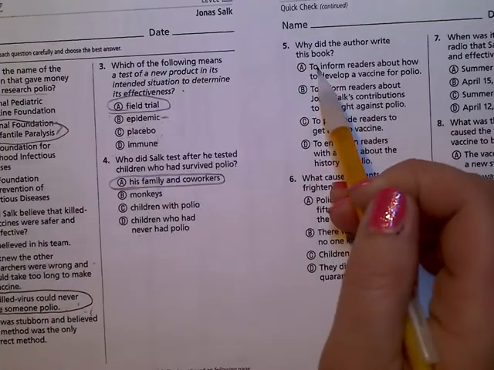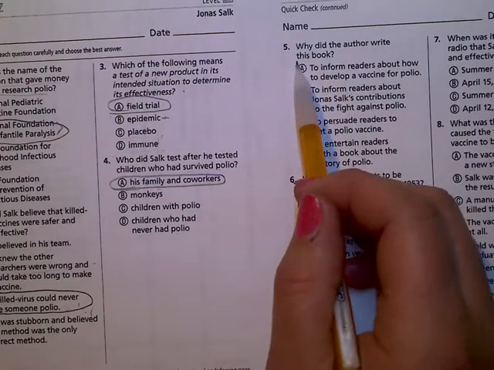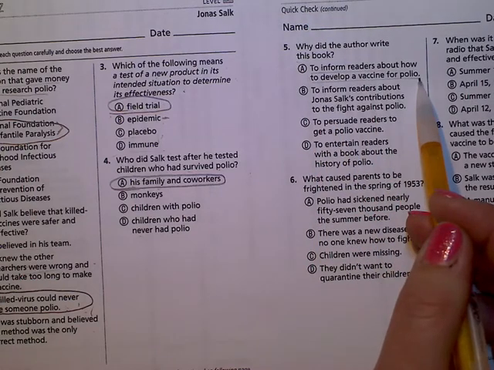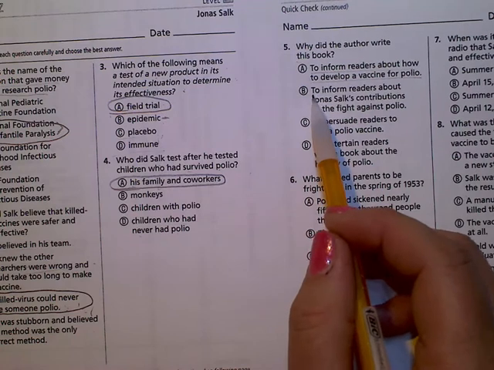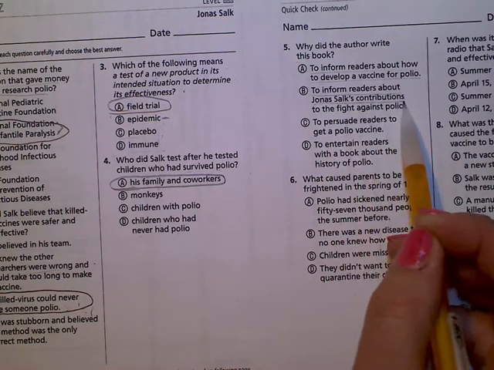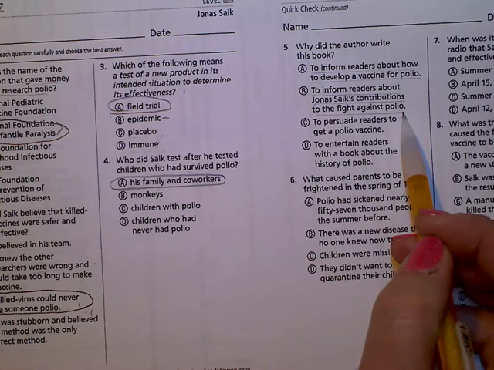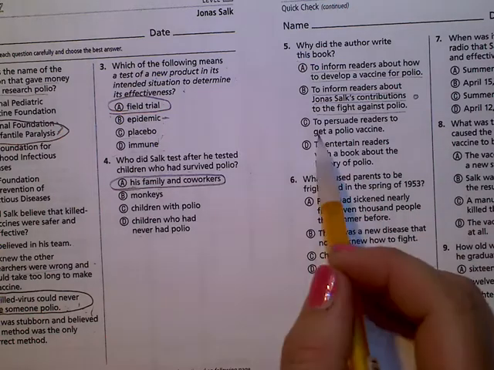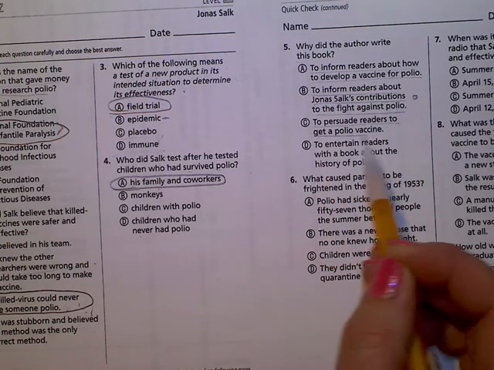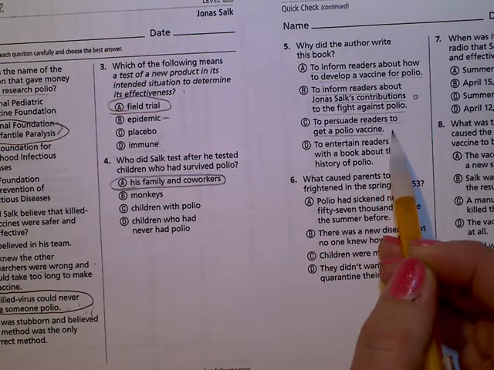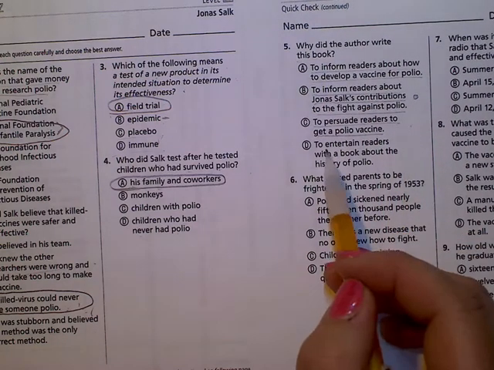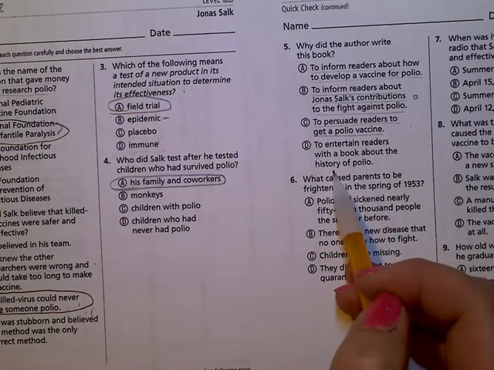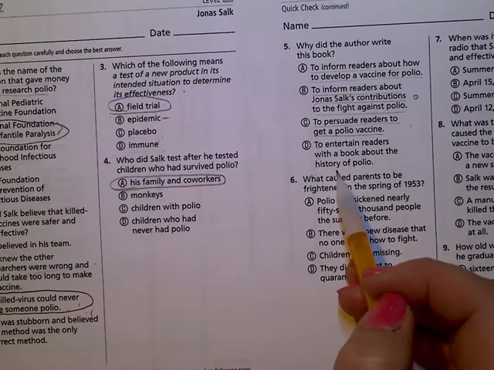Why did the author of this book write this book? Was it to inform readers about how to develop a vaccine for polio? Well, clearly we can't do that, so that's kind of silly. To inform readers about Jonas Salk's contributions to the fight against polio. So I'm going to put a dot there because I kind of think that might be part of it, but I haven't read enough. To persuade the reader to get a polio vaccine. No, but if I didn't have one, I'd probably look into that. And to entertain readers with a book about the history of polio. Well, we all know that's not true because nobody picked this up because they wanted to.